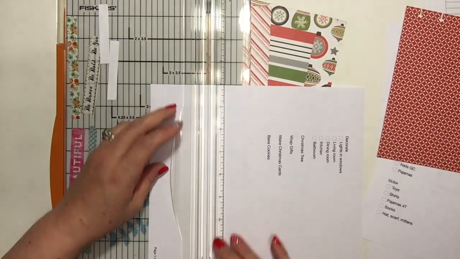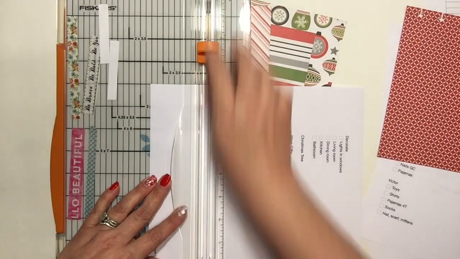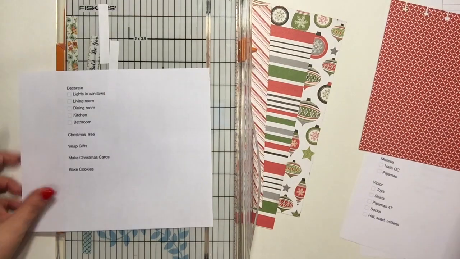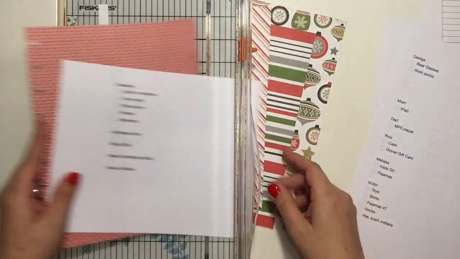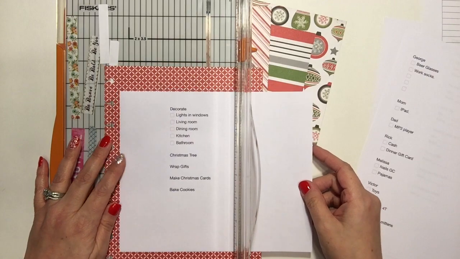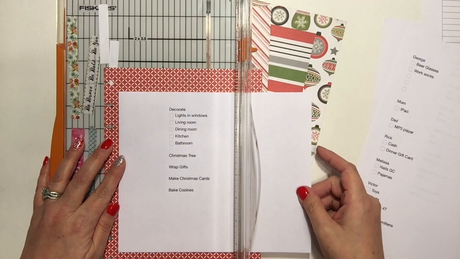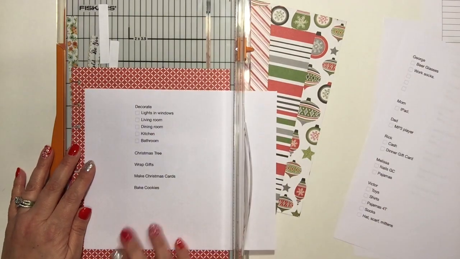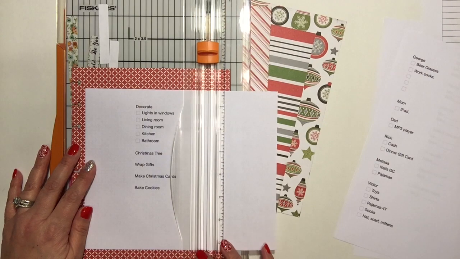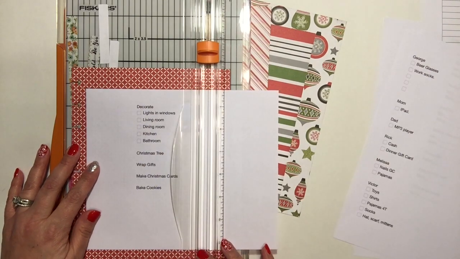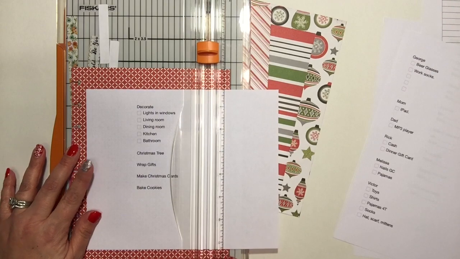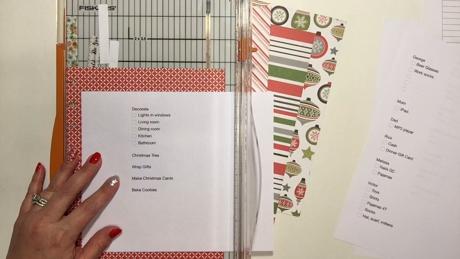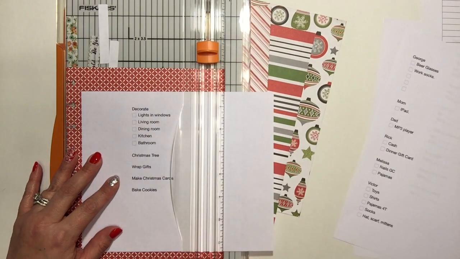Get that out of there. So I'm just going to get rid of that excess paper here. And then, let's see. I don't want to get rid of too much of this. You know, I want it to be nice and centered on the colored paper.